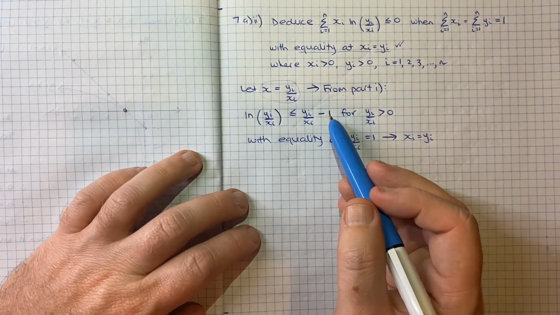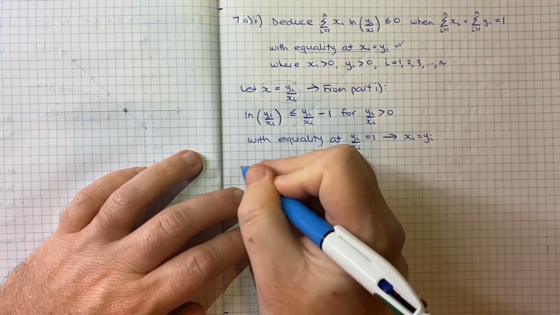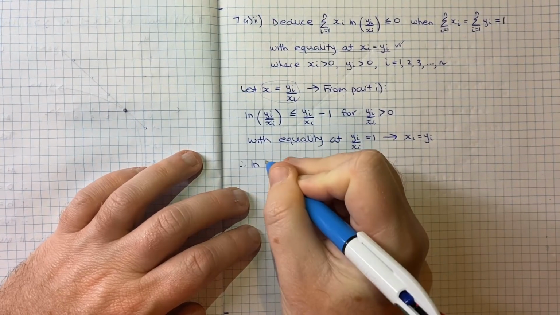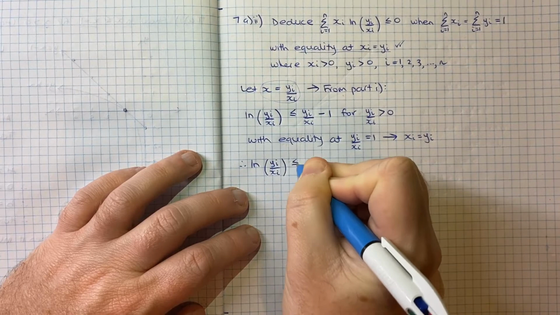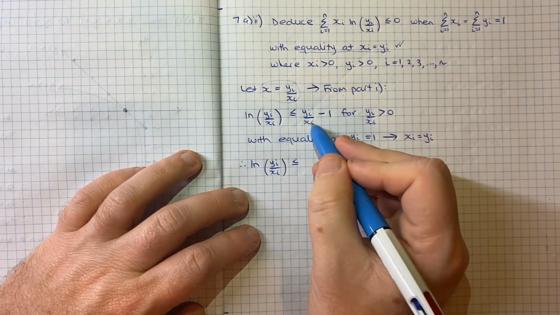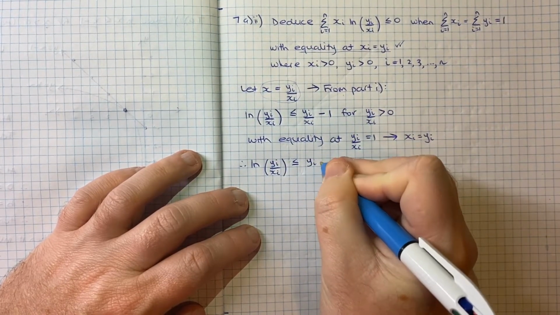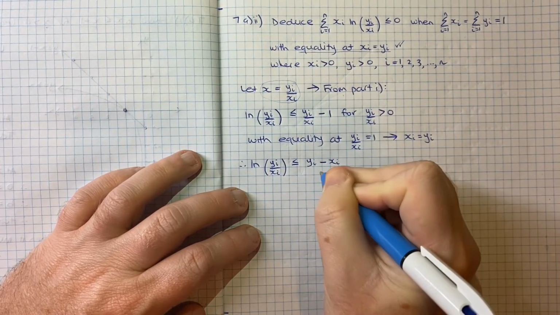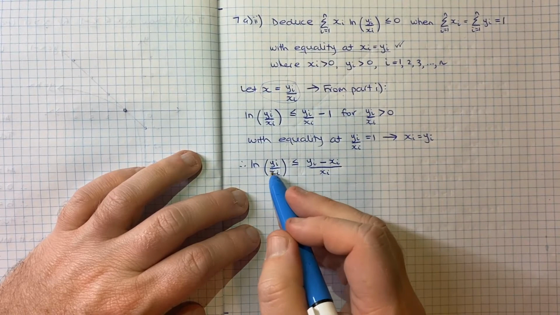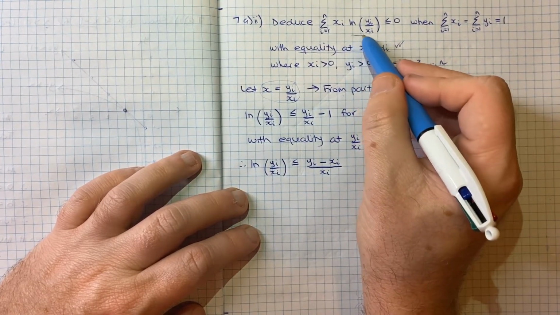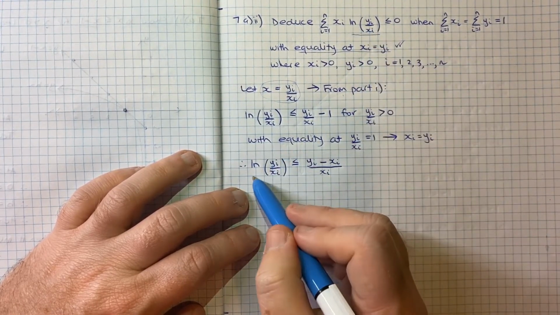So maybe what we'll do is we'll say, therefore, the log of yi on xi will be less than or equal to, and let's get a common denominator here, so it's going to be yi minus xi on xi. And that's looking pretty good, because we've got a log yi on xi in our result, and we've got that here.